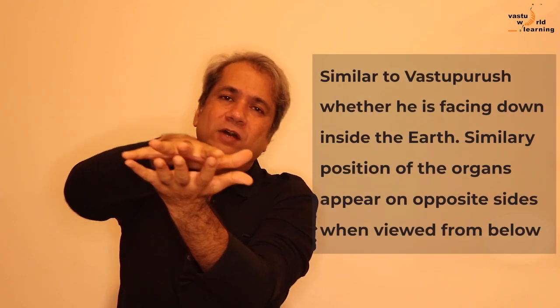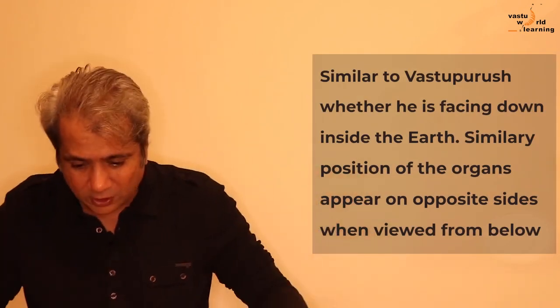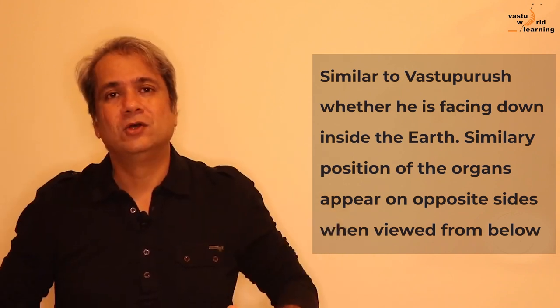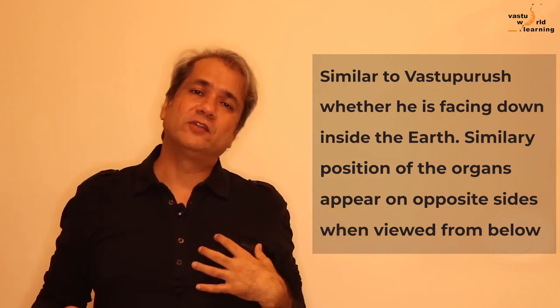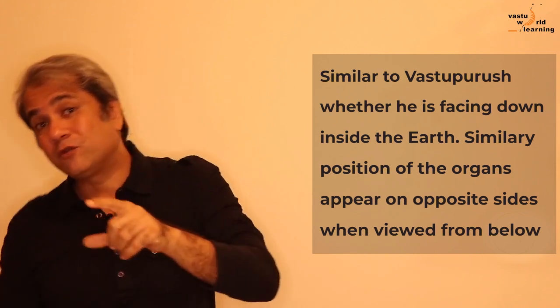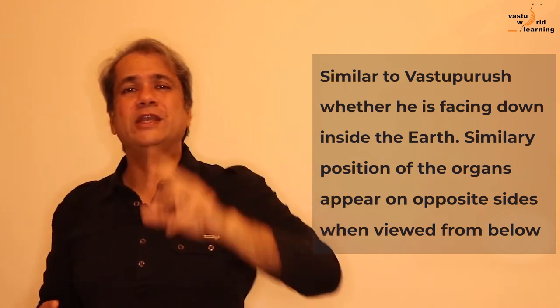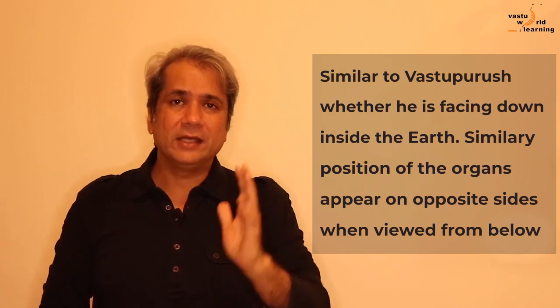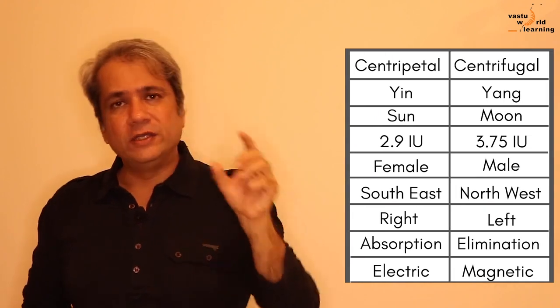It is similar, the Vastu Purush is watching down. Vastu Purush is in the earth with the face down. So your heart, which is in the left side of the body, is seen in the right side of the body from below. And that is the difference. We need to understand the perspective, the vision from where we are looking at. Okay, so just keep this in mind. It has been tabulated as a chart in this video as well.